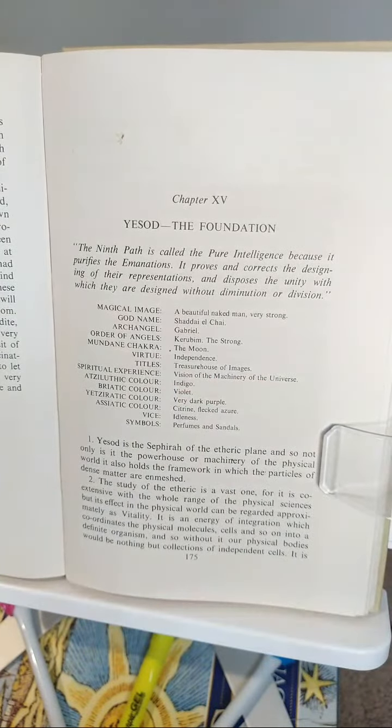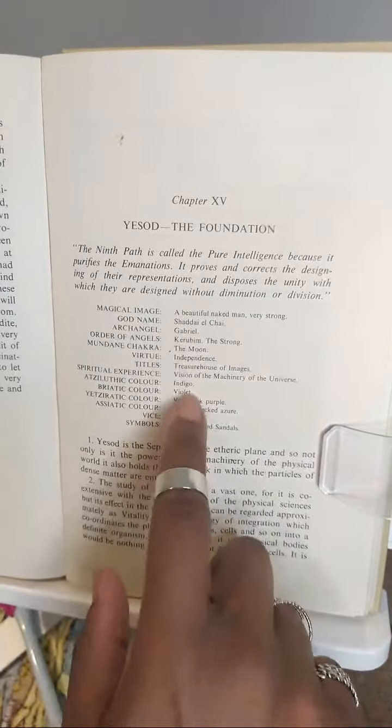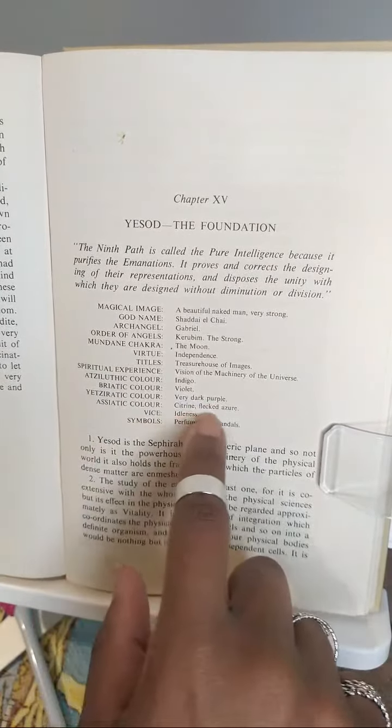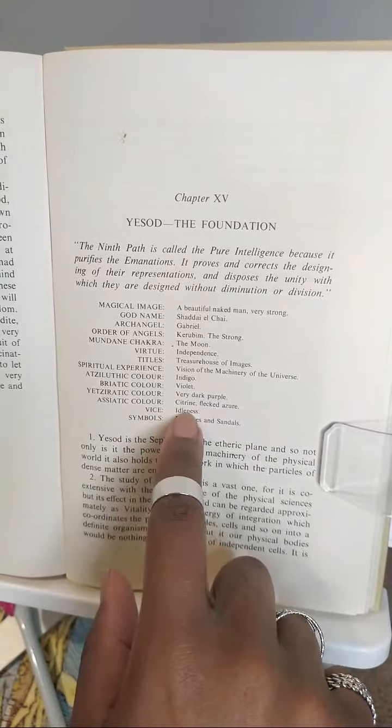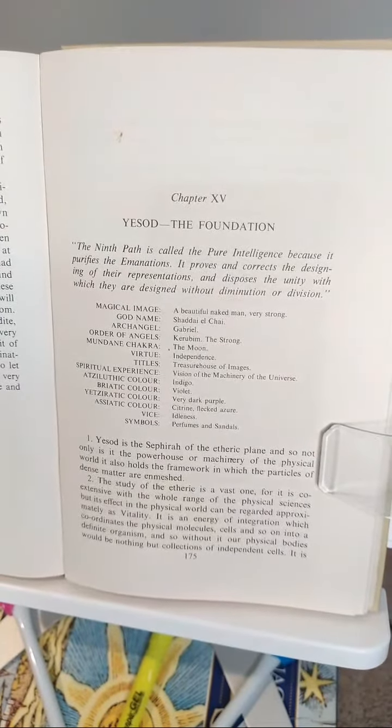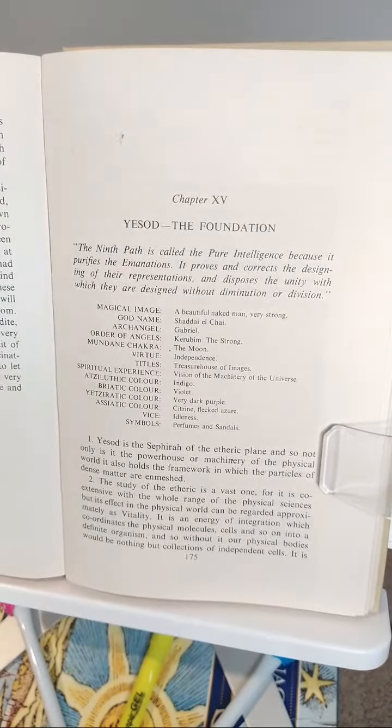I call it the etheric plane. The absolute color is indigo. Briatic color is violet. Yetziratic color, very dark purple. Asiatic color, citrine, flecked azure. The vice is idleness. Symbols, perfumes, and sandals. Naturally natured, peace and clarity, peace, love, and clarity.